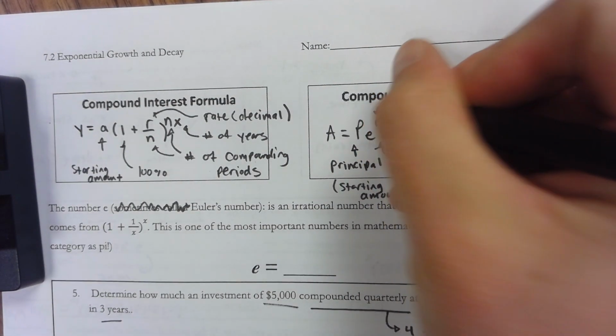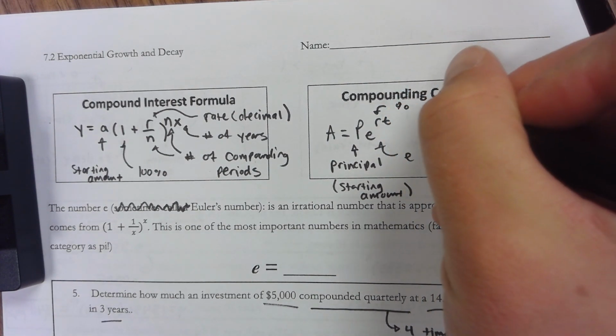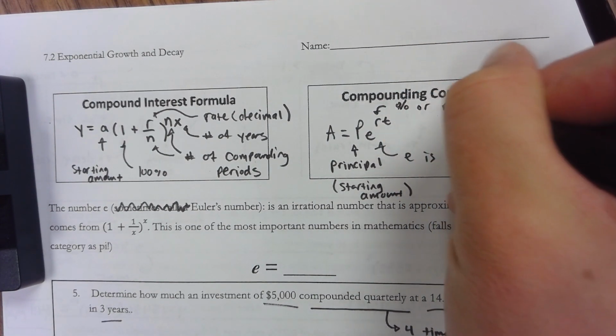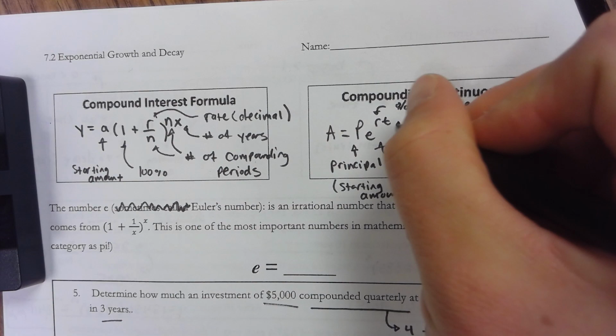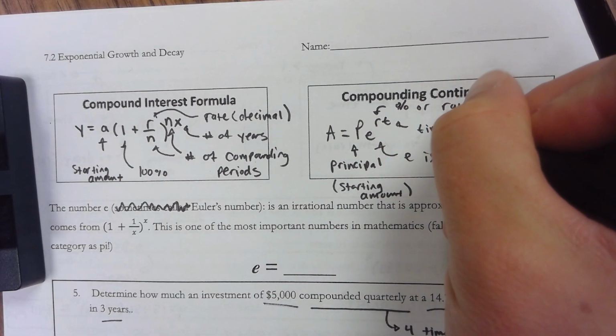R is still our percents, or the rate. And then T is going to be the time in years.